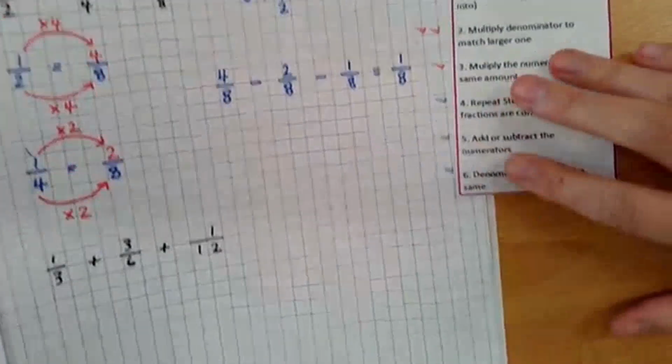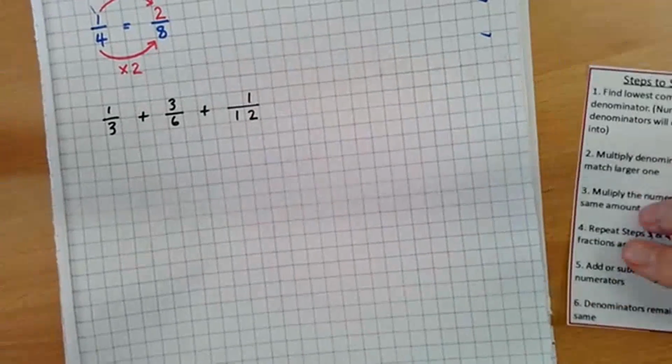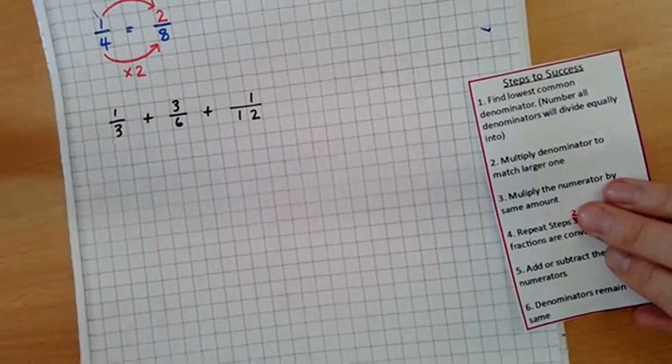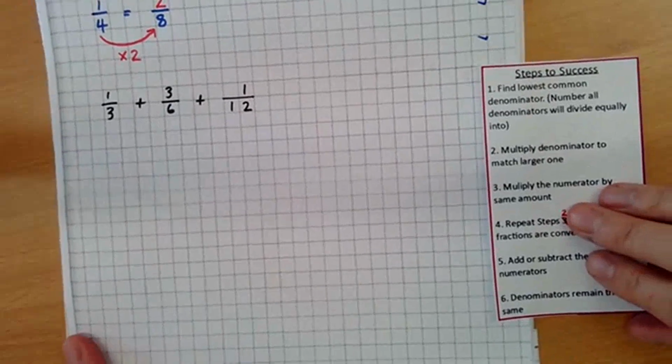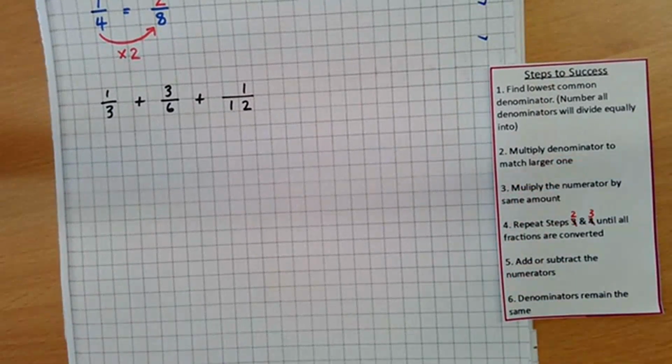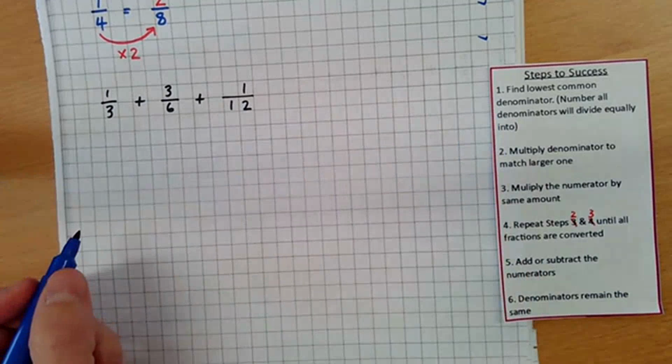Okay, let's do this one. Okay, I'd like you to tell me what to do. Step number 1, read it out for me.